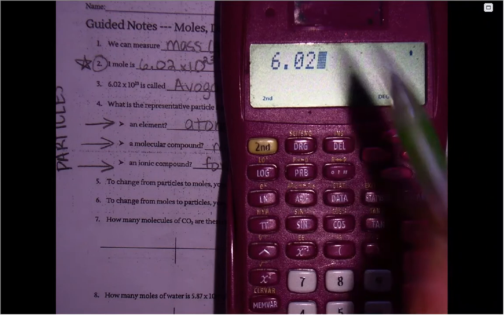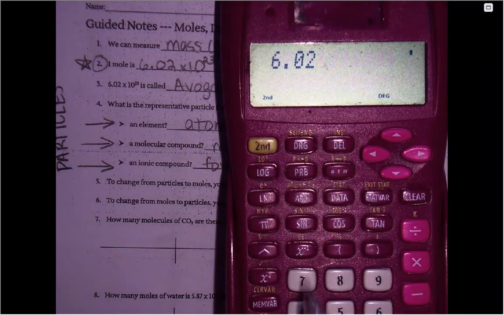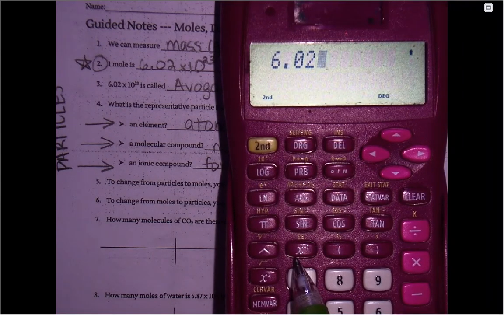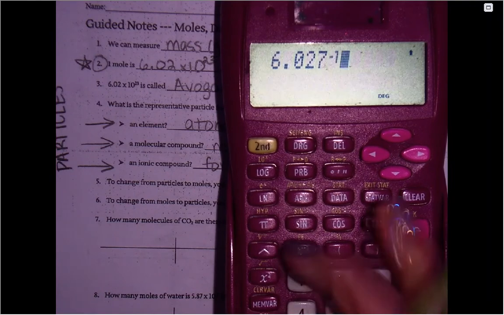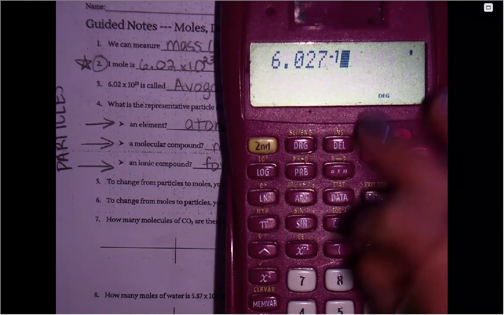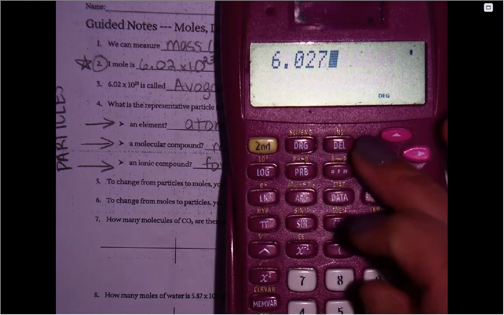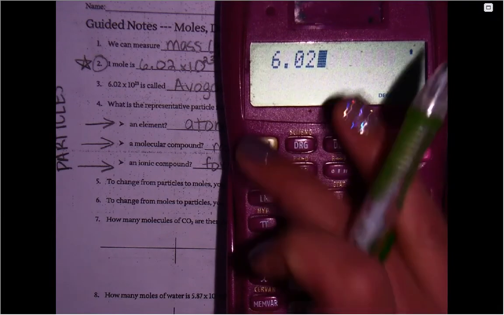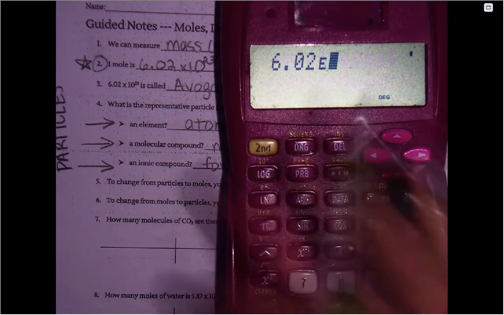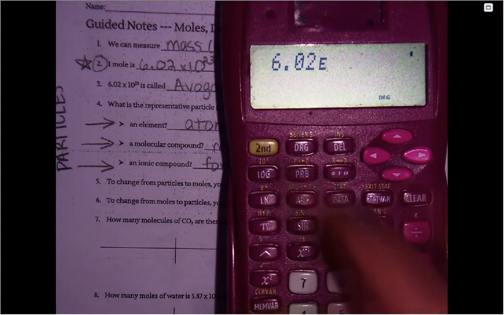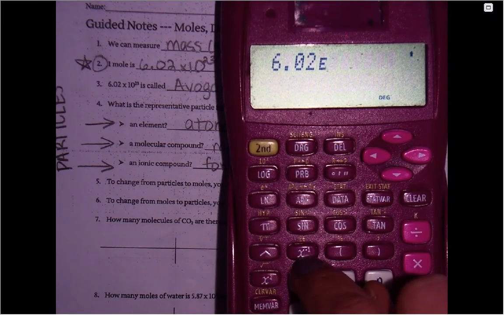6.02. And then we're going to hit the second button. We're going to hit this one that says X to the negative 1 power. So now an E will, nope. Sorry guys, I hit second again. Okay, now I'm focused. All right, so 6.02. We hit that button right after second. So 6.02, second, this button.